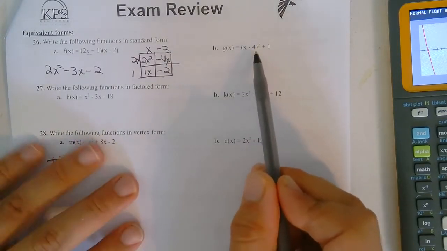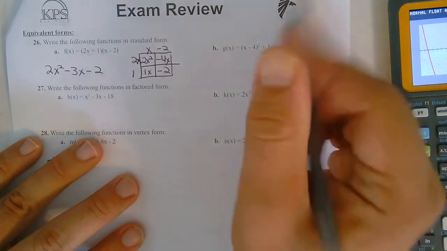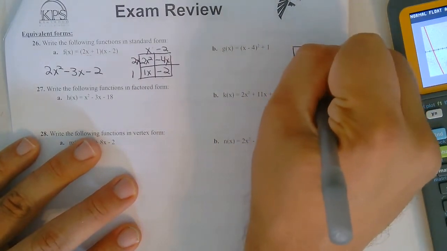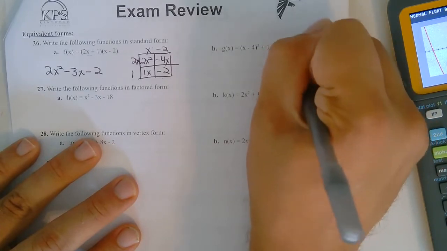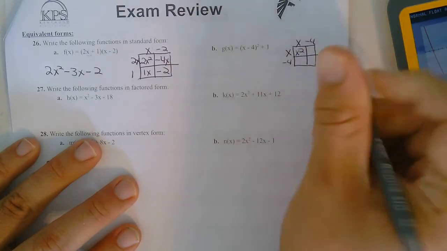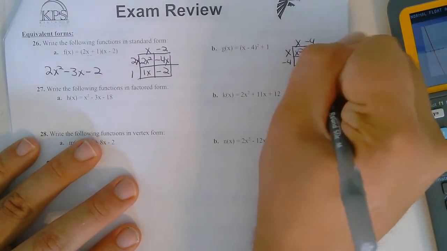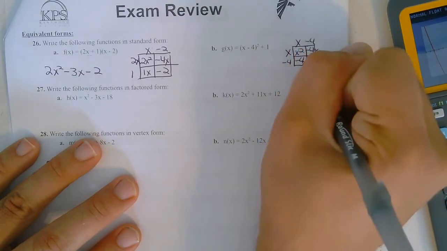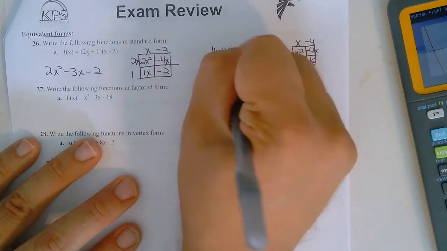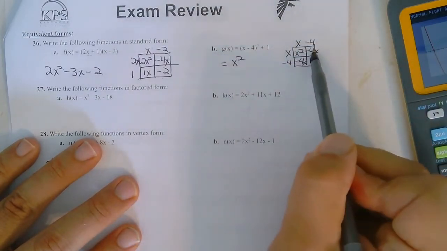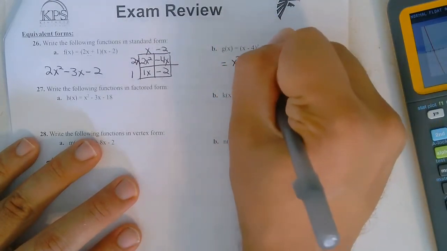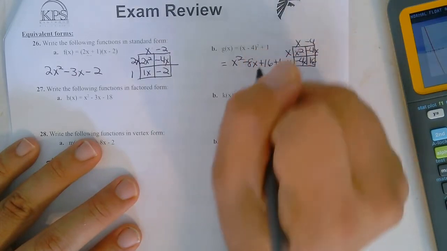Here we have x minus 4 squared plus 1. So what I'm going to do is expand just the x minus 4 times x minus 4 here. So that's x squared minus 4x minus another 4x plus 16. So this ends up being x squared, -4x minus 4 more x is minus 8x, then plus 16. But we still have our plus 1.